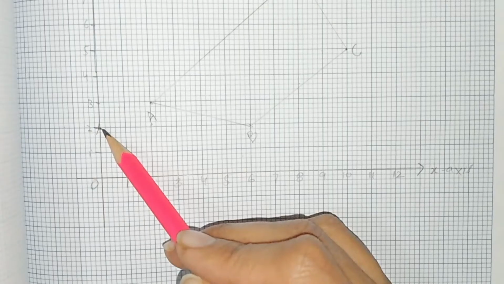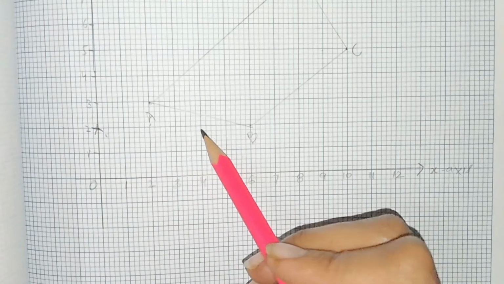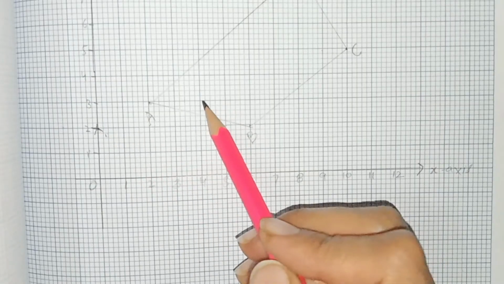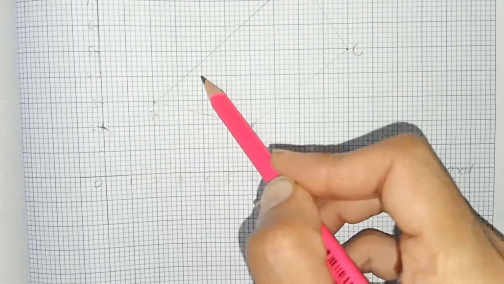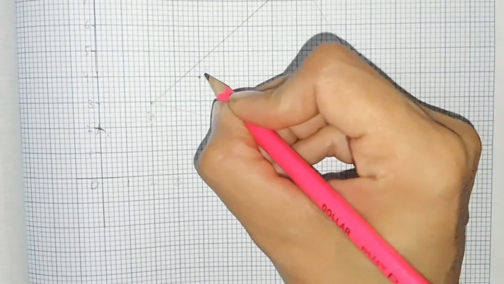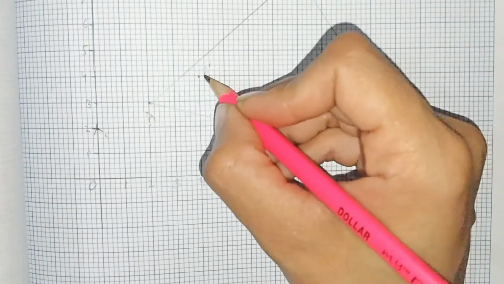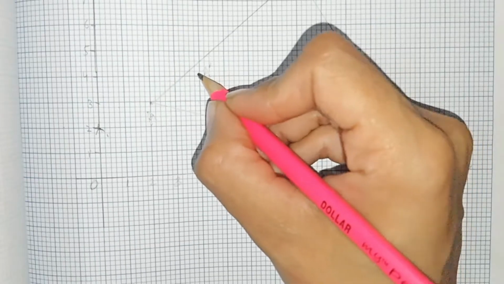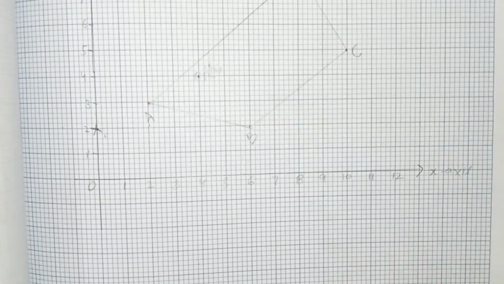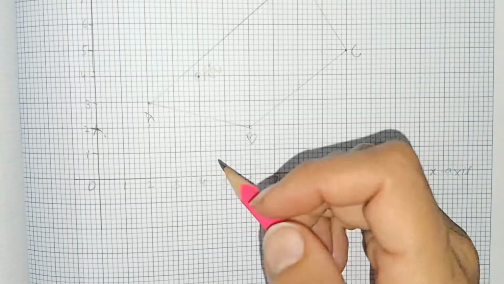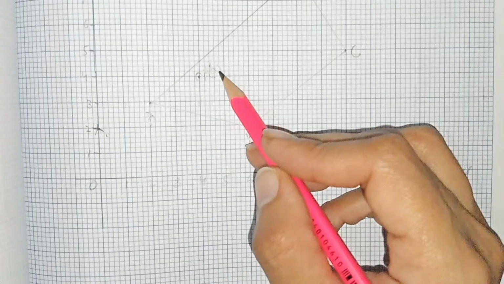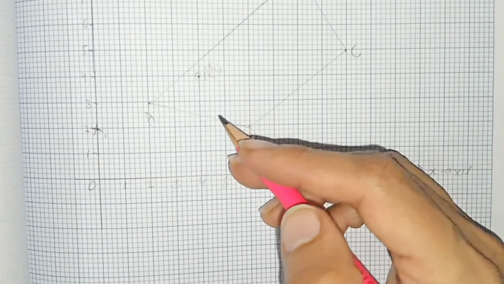Now we have to move 4 points, 1, 2, 3, 4, along the x-axis and 2 points along the y-axis. Now the image of A, which is A dash, A prime, is this point. This is part A. We only have to draw the image, and mention that this is part A in this question.